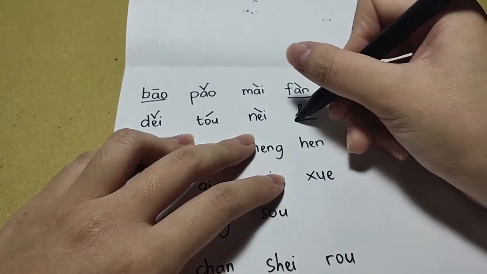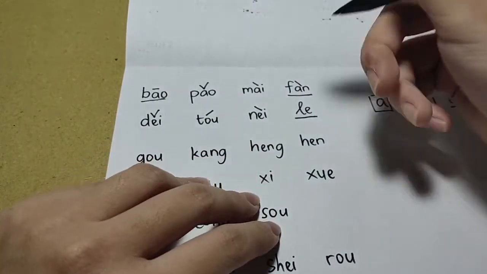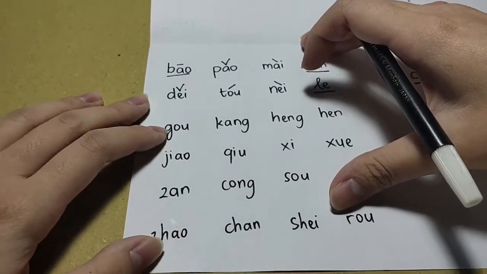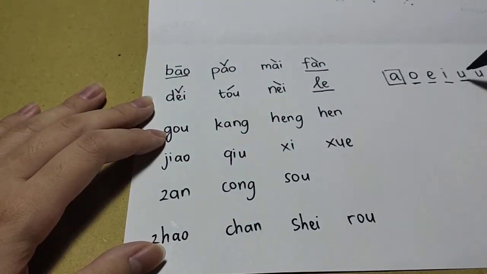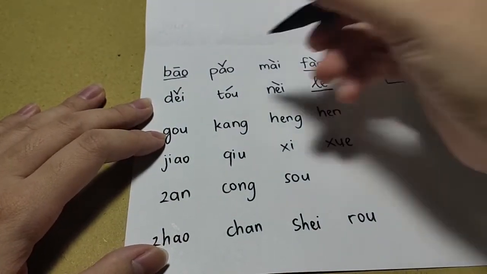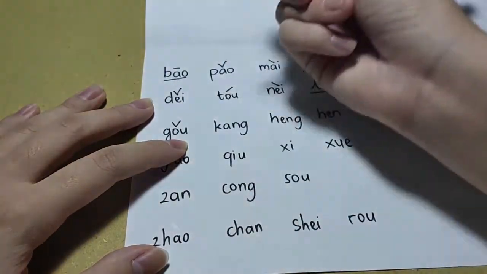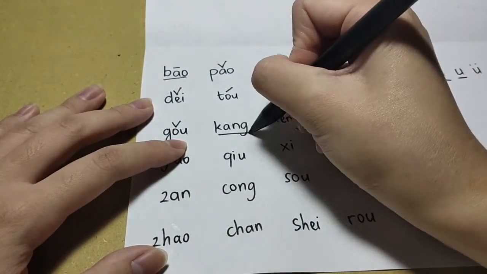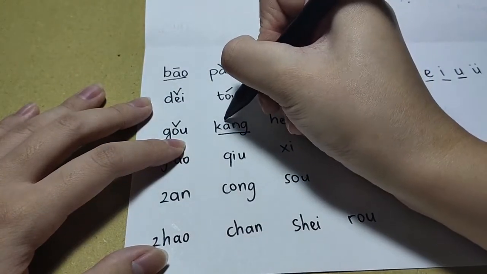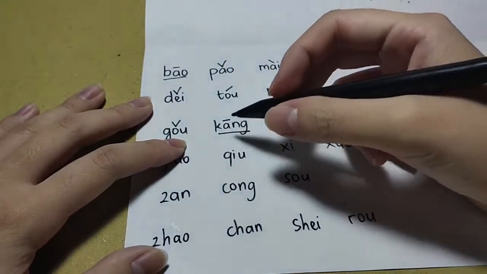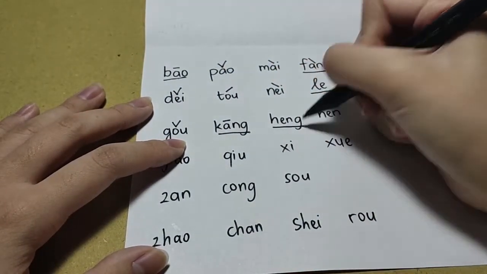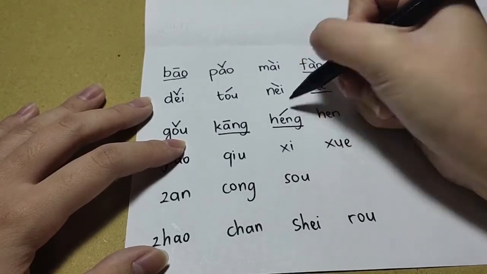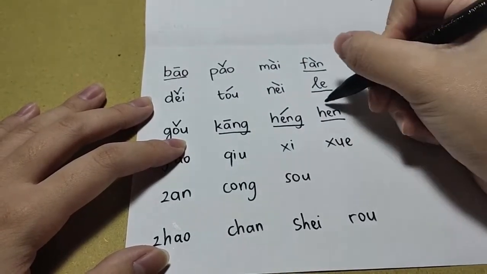And for this one, let's put the neutral tone. The next one, U and E. U comes before E, so we put it on top of E. For this one, there is only one vowel, so we put it on top of the vowel. This one also only one vowel. Also this one.